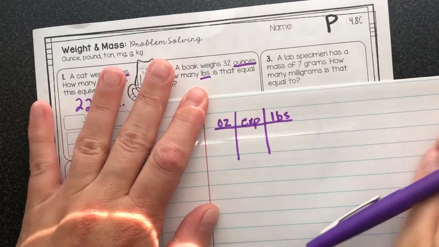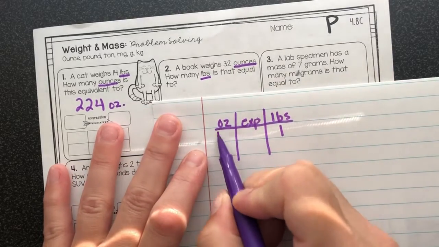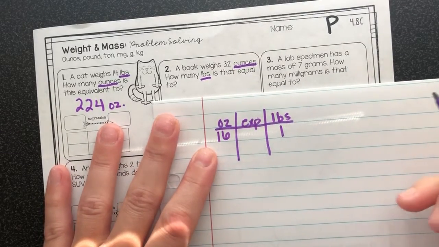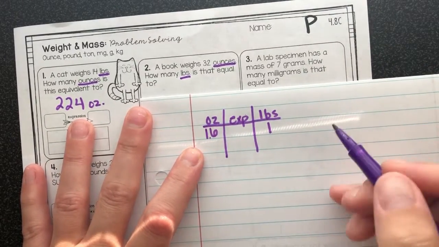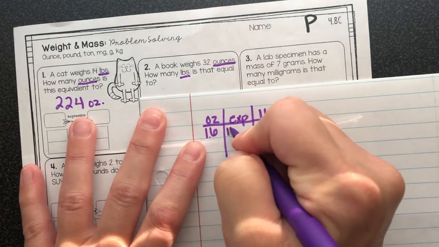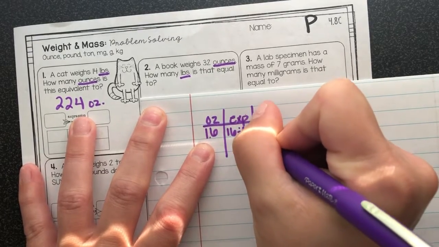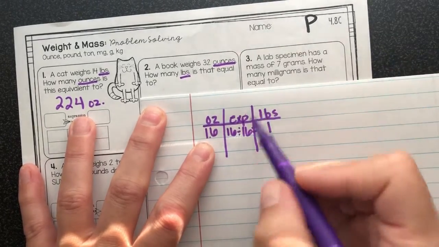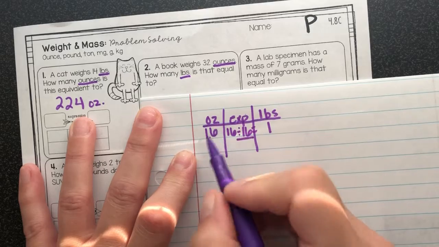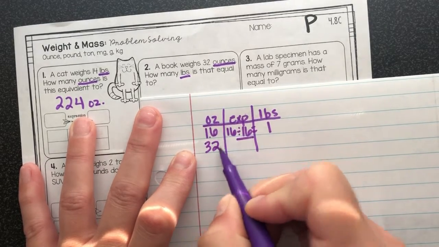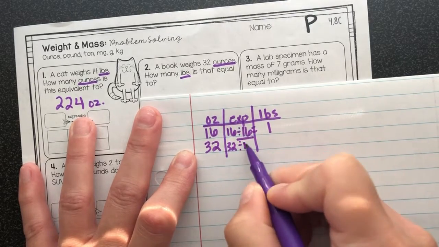We already said a pound is bigger, so my 1 is going over here. And we learned that there are 16 ounces in a pound, so that 16 is going to go on the left this time. Now this time I have a bigger number going to a smaller number, so I can't multiply. I have to divide. And in order to get 1, I have to divide that 16 by itself. So my rule for this problem is going to be to divide by 16. So I'm going to put my 32 over here because that's what we're converting, and plug a 32 in here, and I've got to divide that by 16.